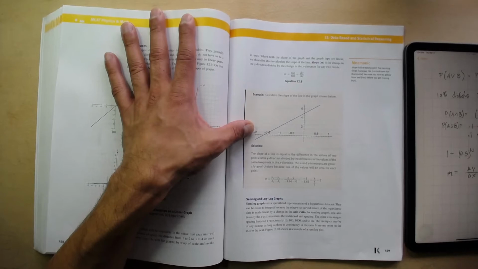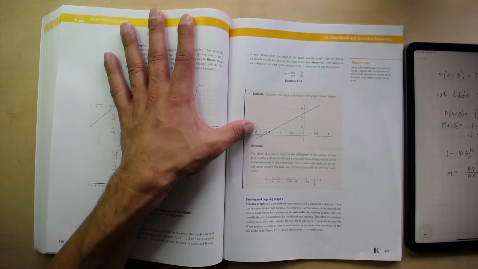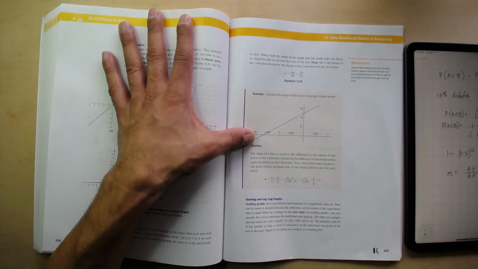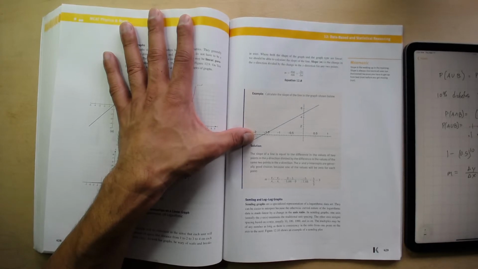Let's change that around, which is around 3, they're saying. All right, slope of 3.